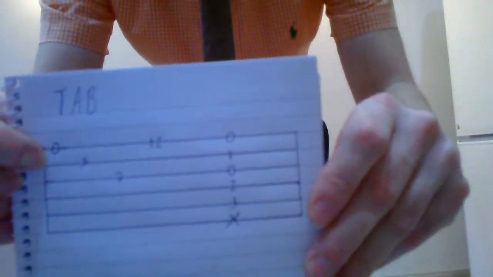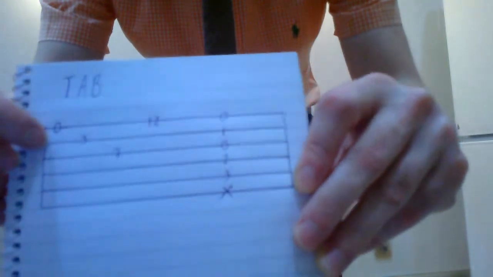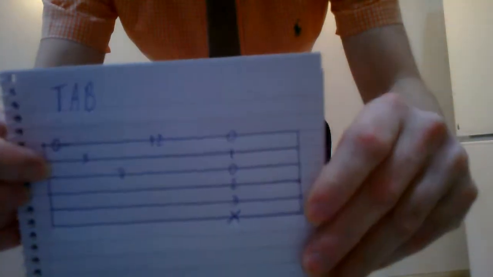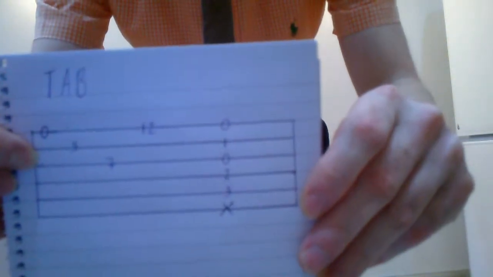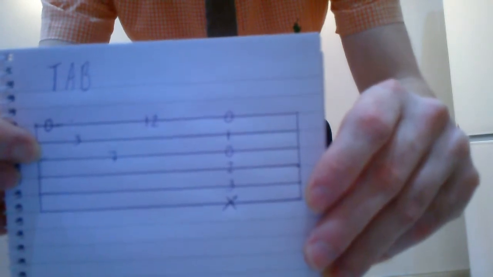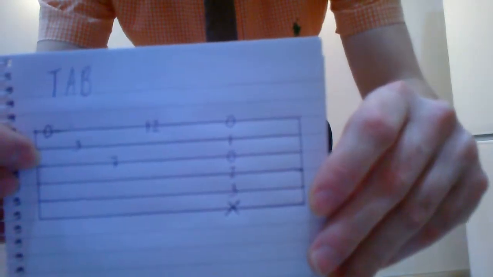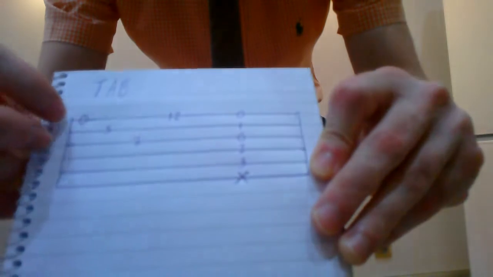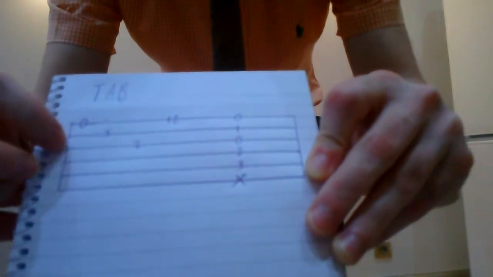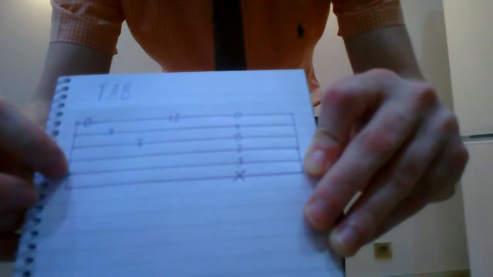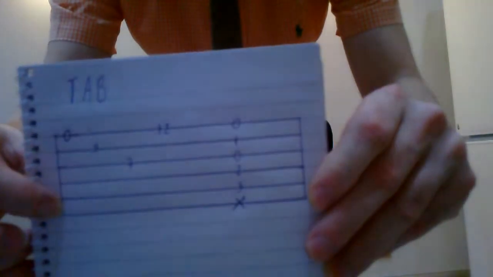That is the second thinnest string, or the B string. That one's the third, and so on. If you refer to the video on tuning the guitar, it will tell you the names of each of the strings. So that's E, B, G, D, A and E.